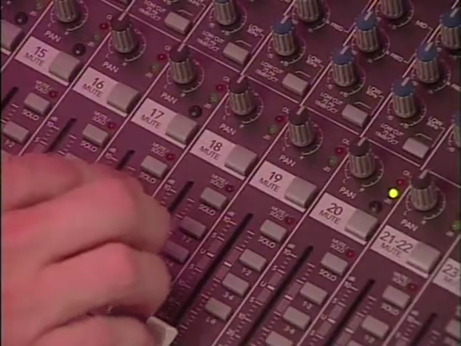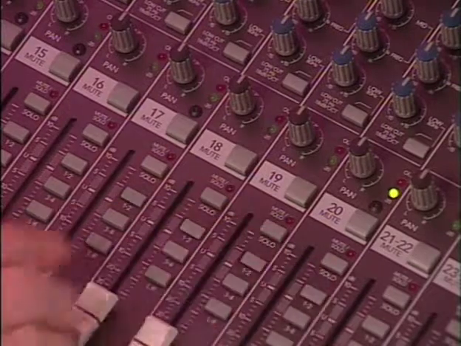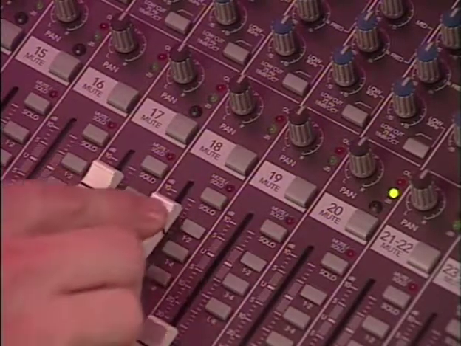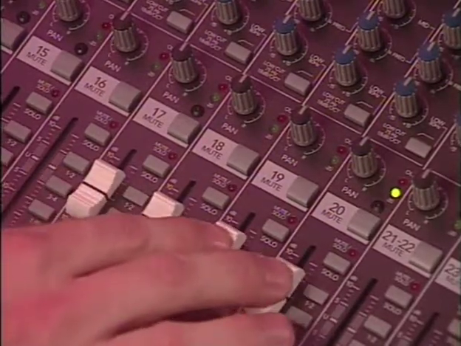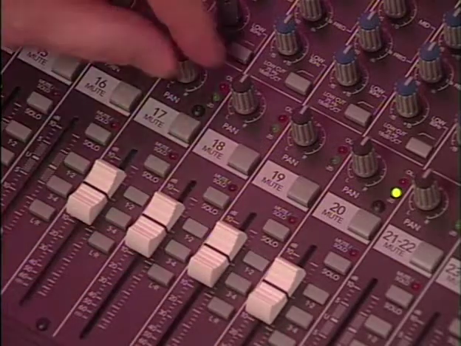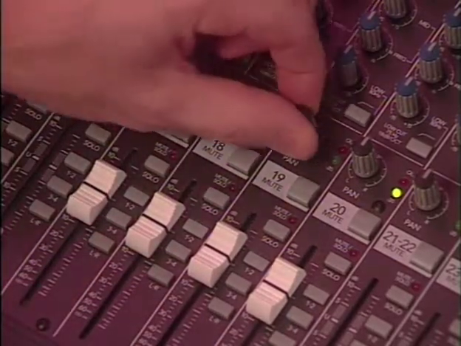Let's take channel 17, 18, 19, and 20 and route them to subgroup 1. This is how we do it. First of all, on those 4 channels, select 1 and 2. Raise the channel faders up to 0 or unity. Now take the pan controls and rotate them to the left. What we've done now is taken these 4 channels and routed them to subgroup 1.